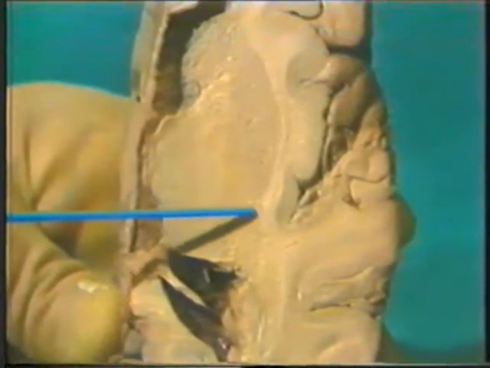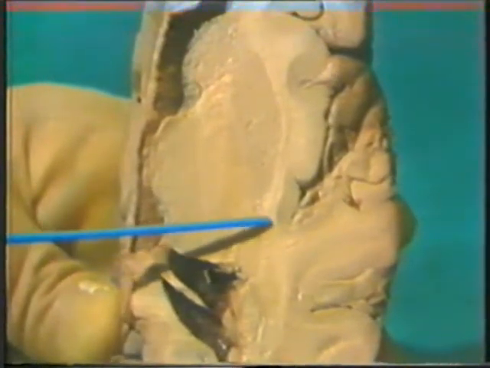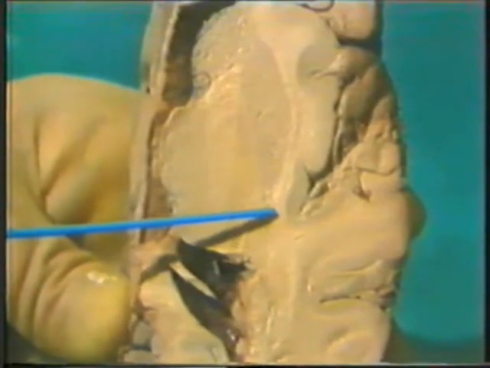The part of the internal capsule behind the level of the lentiform nucleus is called the retrolentiform part of the internal capsule. It contains the optic radiation for vision. The part of the internal capsule below the level of the lentiform nucleus is called the sublentiform part of the internal capsule, and it contains auditory radiations for hearing sensation.